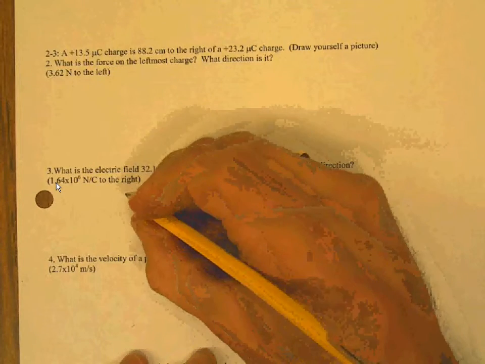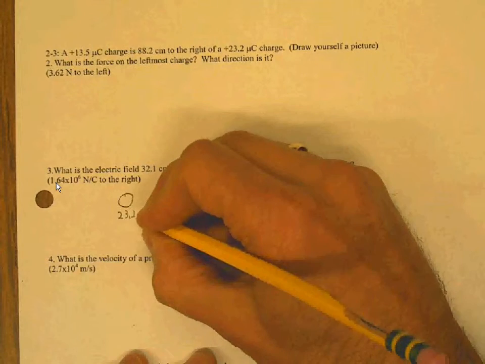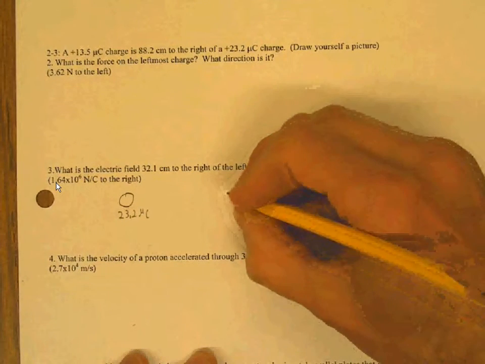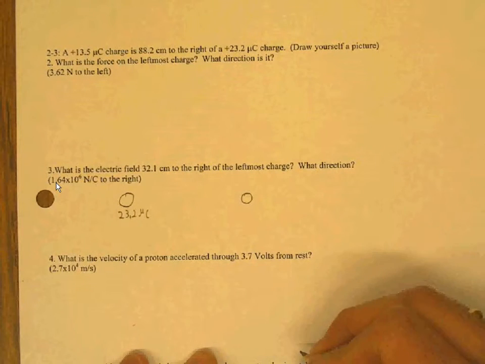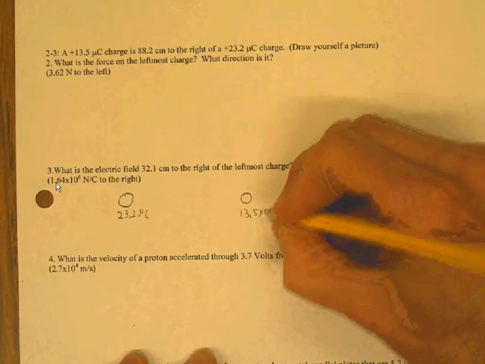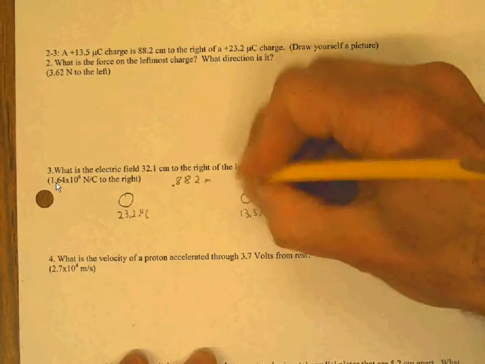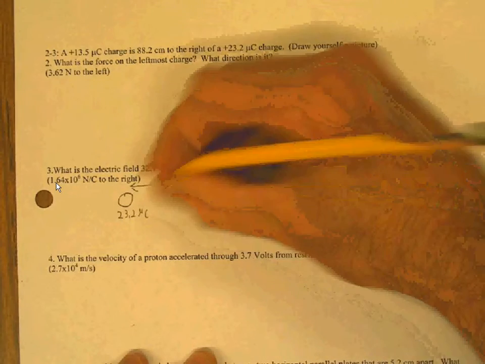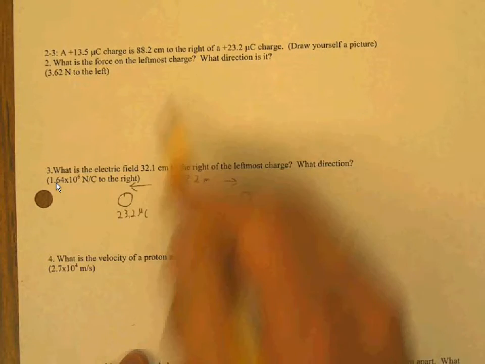So the 23.2 microcoulomb is here, and then this guy is to the right of it. Right, so it's 88.2, 13.5 microcoulombs, and this distance is 88, so 0.882 meters is this distance, right? And first question is, what's the force on the leftmost charge?